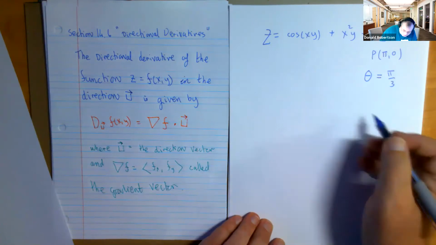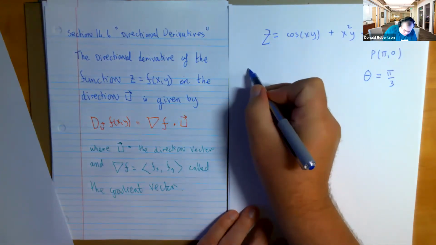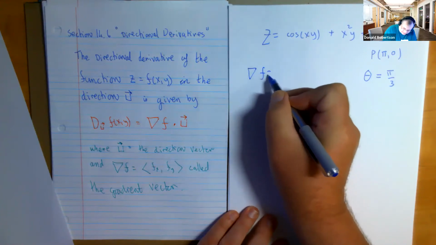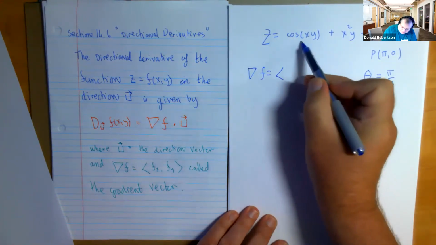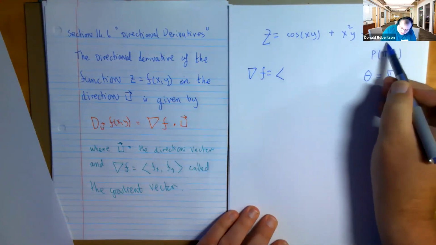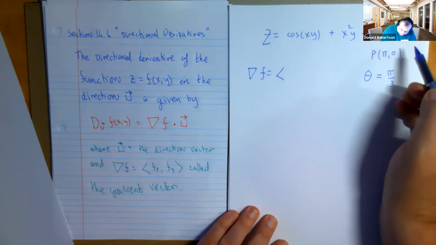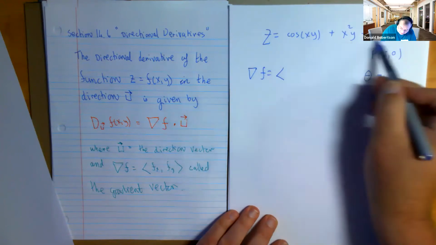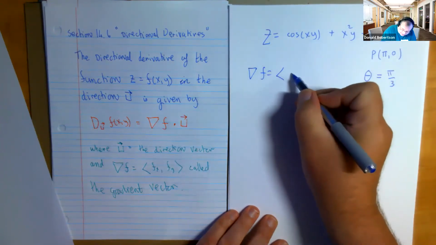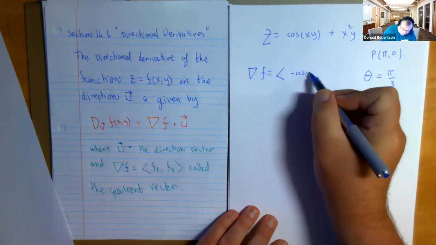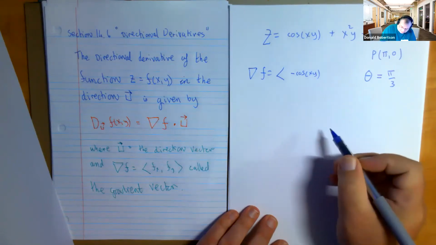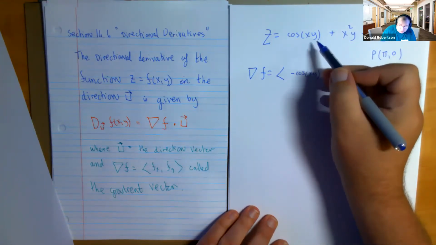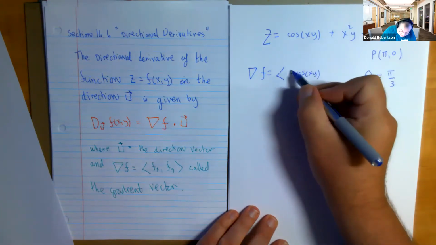Well, pretty much the same kind of process. The gradient vector, right? Differentiate this with respect to x. Ooh, okay, that could be fun. Differentiate this, that's going to get you negative cosine of xy times the derivative of xy with respect to x, so that gets me a y.